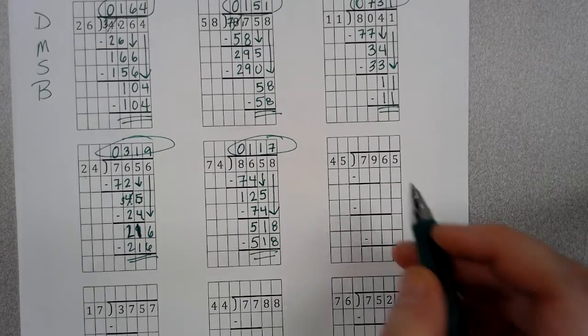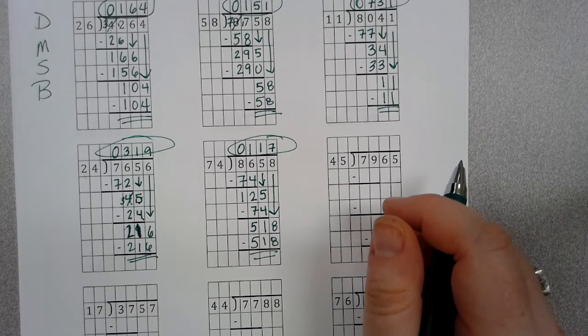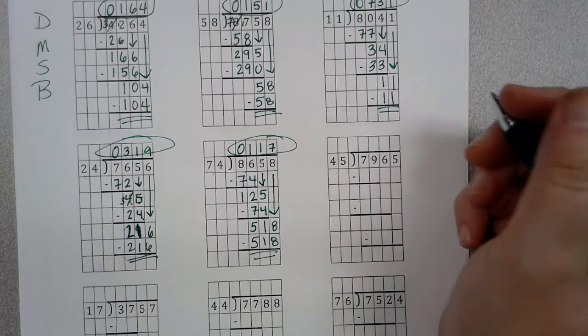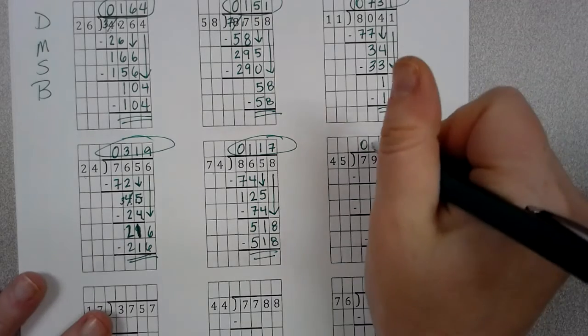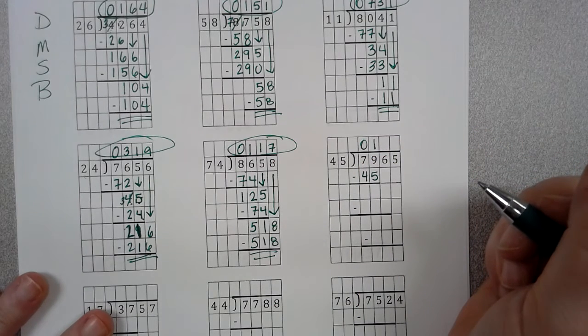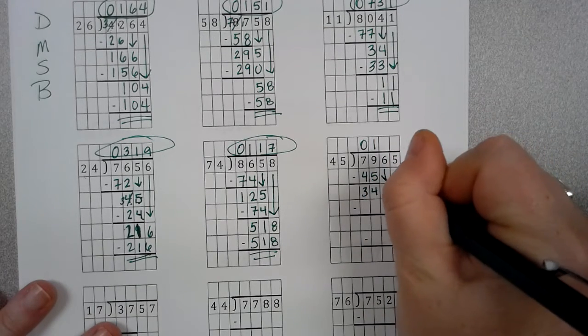Okay, 45 divided into 7,965. Now, how many times will 45 go into 7? 0 times. We know that. But how many times will 45 go into 79? Well, how many times will 4 go into 7 without going over? 1 time. Because I also know that 45 plus 45 is 90 in my head. I already knew that. So I get an answer of 34. Drop my 6.